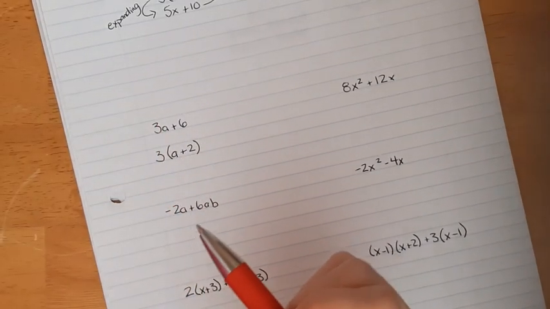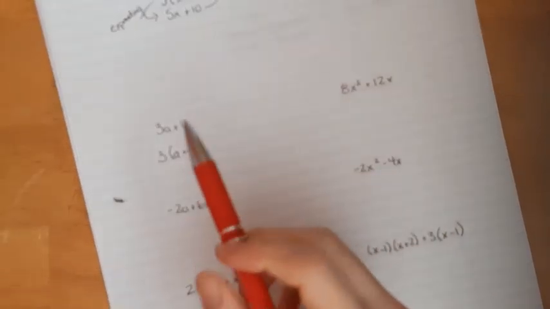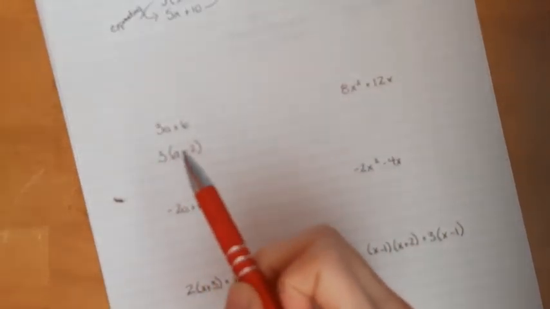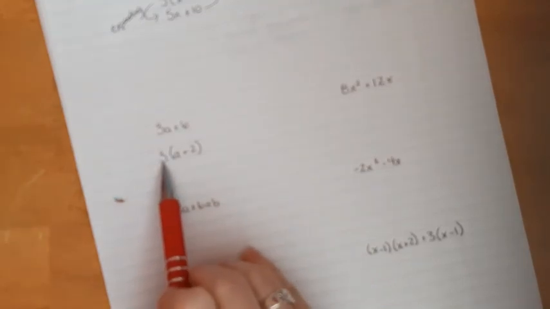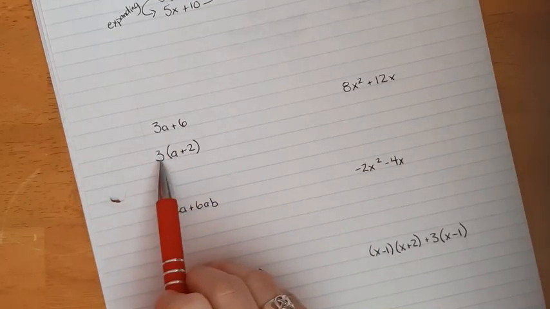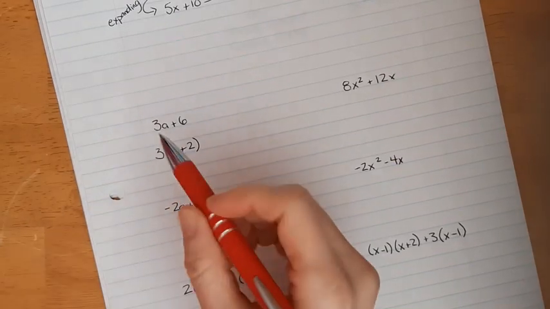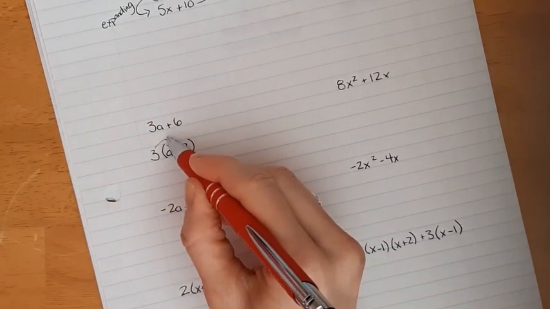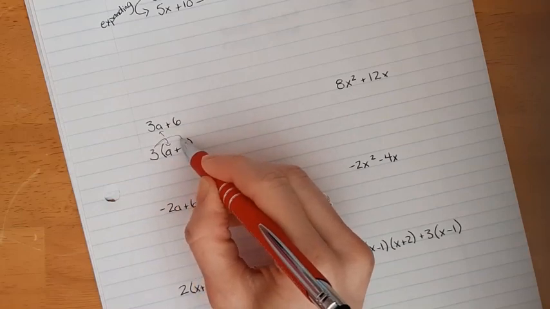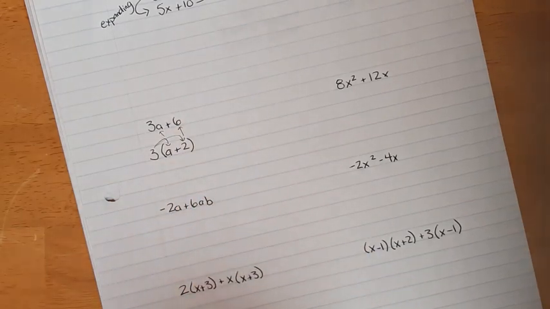So the interesting thing about all of the questions in this unit is you could check them and determine whether or not you're right. So the check is do the distributive law, do the reverse, expand this and see if you get what you started with. So you would do 3 times a to give you the 3a, 3 times 2 to give you the 6.